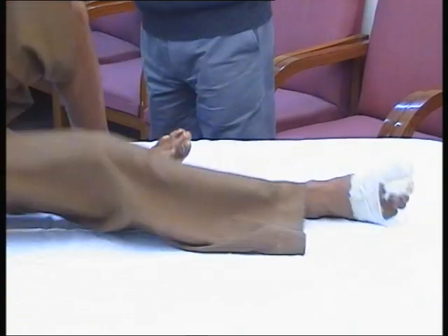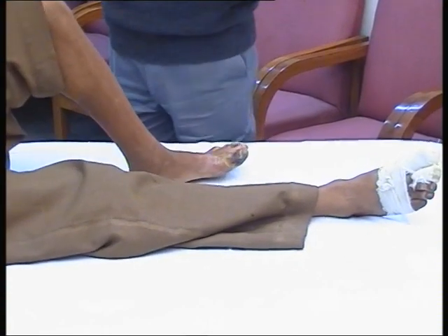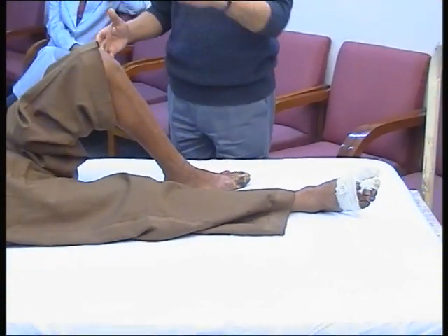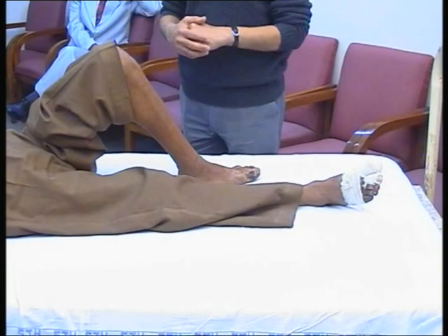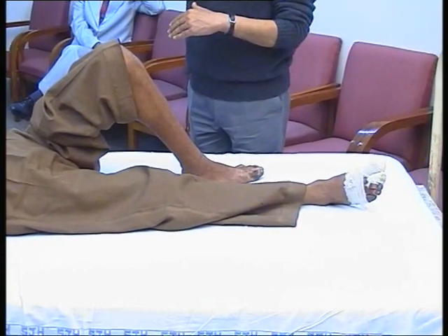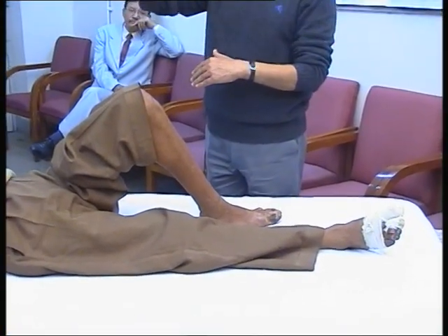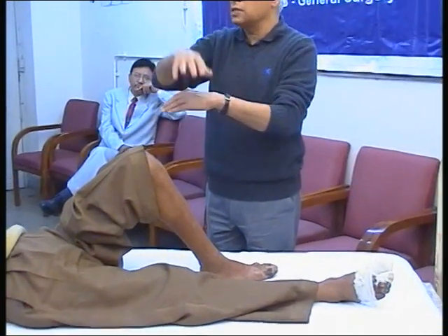Another way to find out whether the popliteal artery is patent or not is to ask the patient to sit cross-legged. You will see that there is a pendular movement of the limb which is resting on the other lower leg.